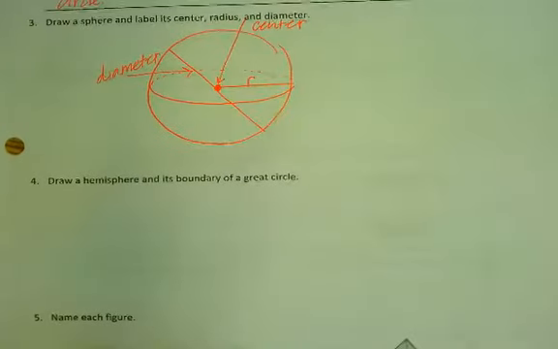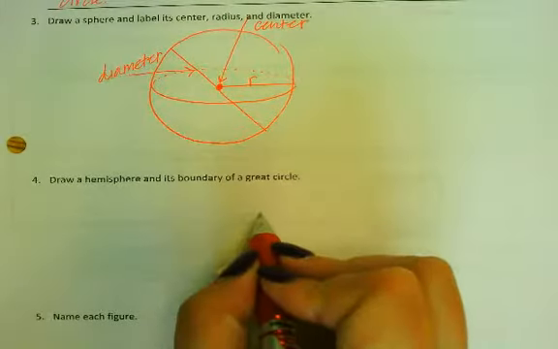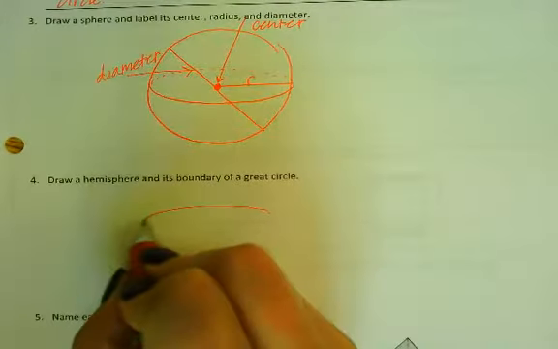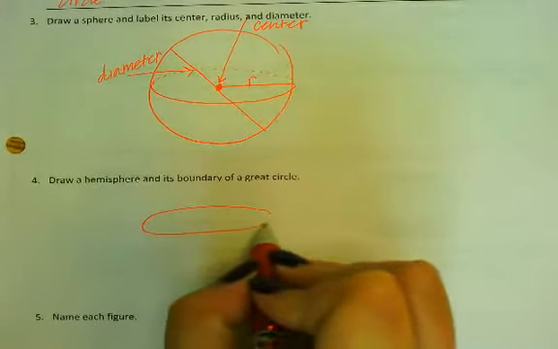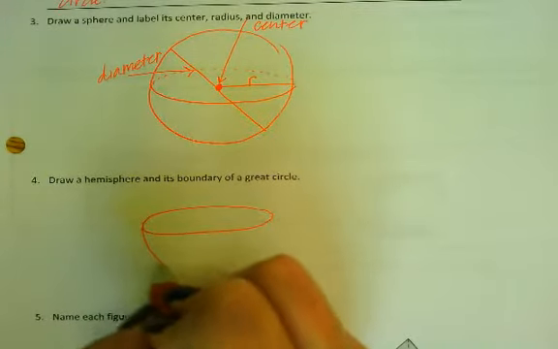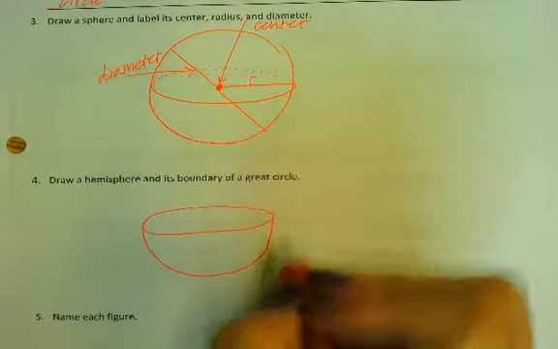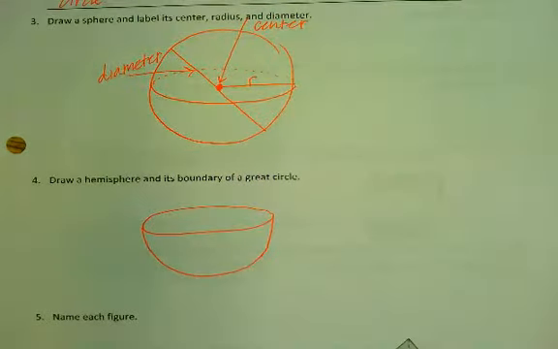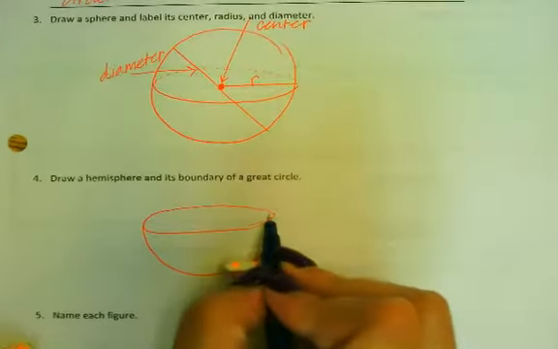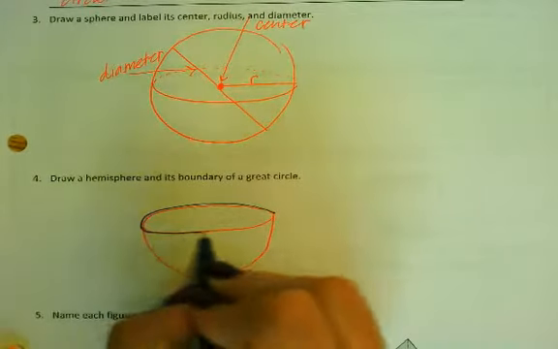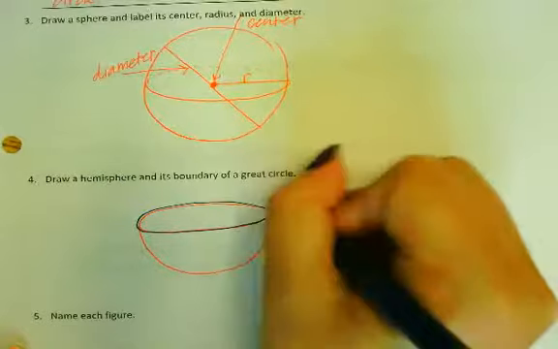A hemisphere and its boundary of a great circle. This looks like half an apple or orange. Okay, and this would be the great circle.